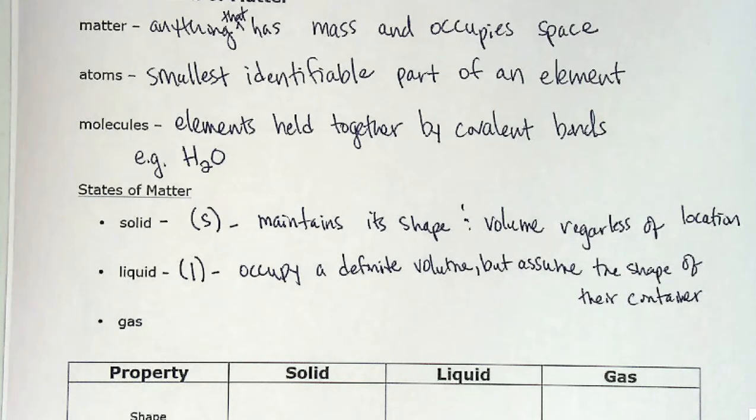A liquid has a definite volume, like you can buy a 2 liter of soda, but the shape is the container that they're in. So whatever the shape of the container, whether it's a 2 liter bottle, whether it's a pitcher, whether it's a tabletop, whatever it may be, it just assumes the shape of that container.